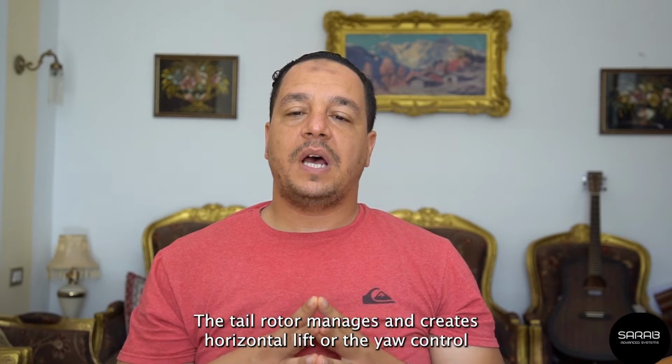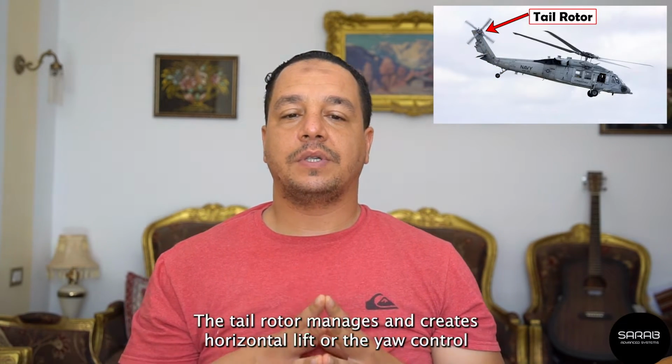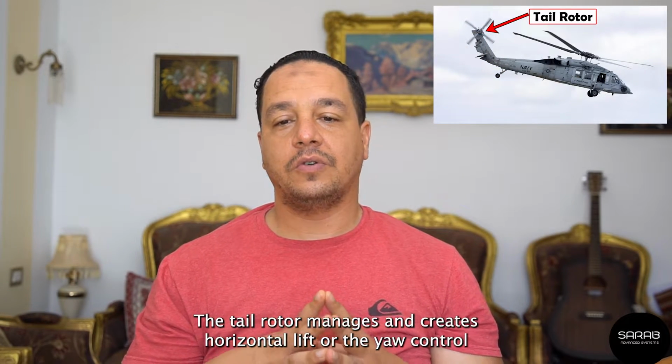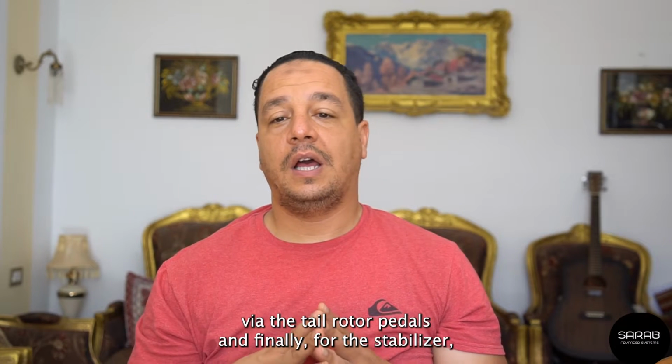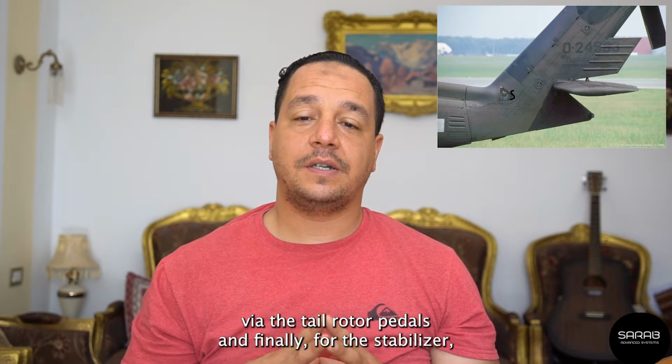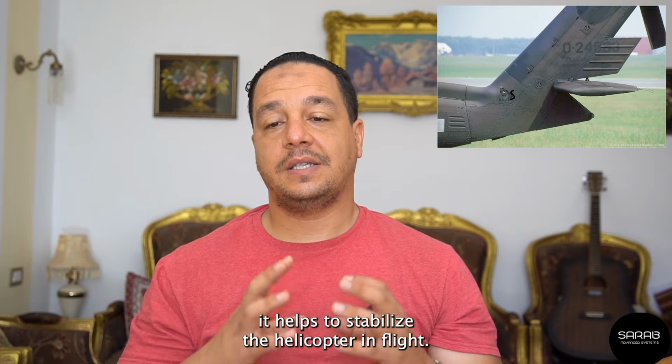The tail rotor manages and creates horizontal lift, or the yaw control, via the tail rotor pedals. And finally, the stabilizer helps to stabilize the helicopter in flight.